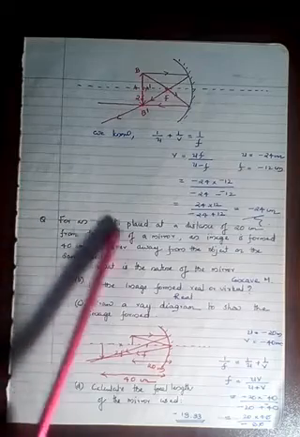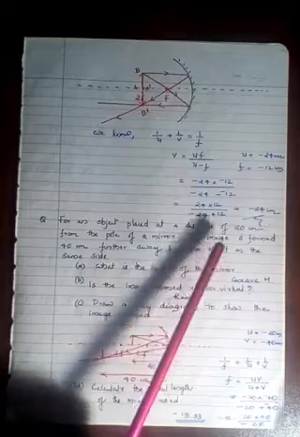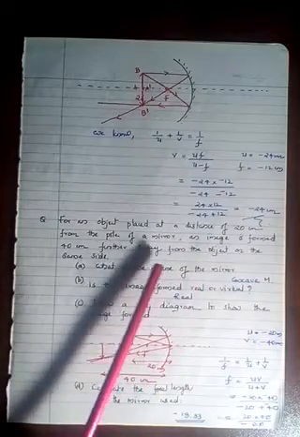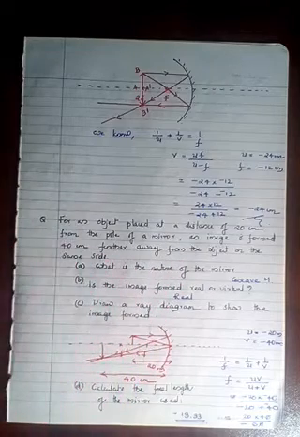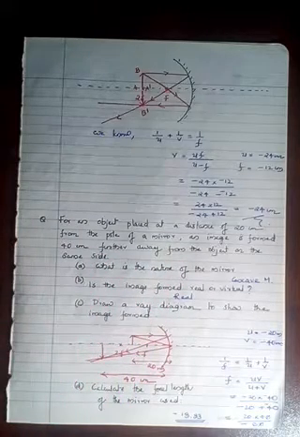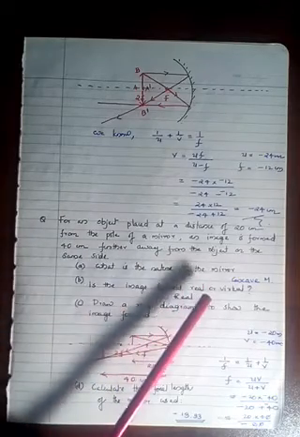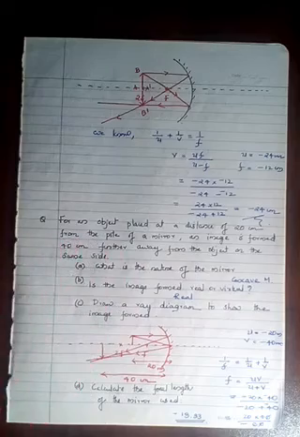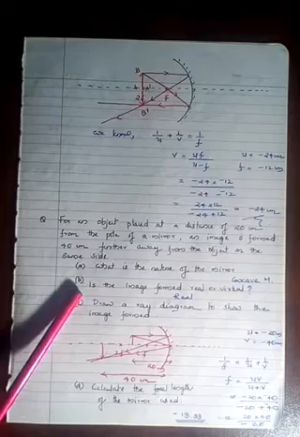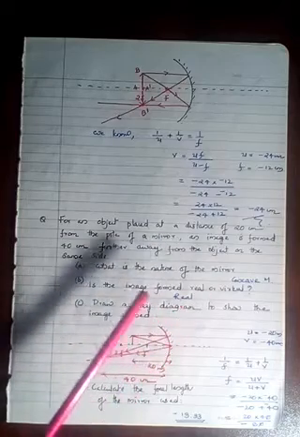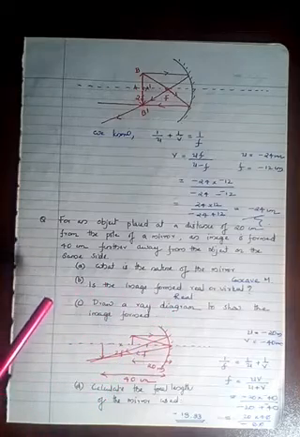For an object placed at a distance of 20 centimeter from the pole of a mirror, an image is formed 40 centimeter further away from the object on the same side. Then what is the nature of the mirror? Is the image formed real or virtual? You know the nature, it should be concave. The image is formed on the same side, and hence certainly we can say it is real.